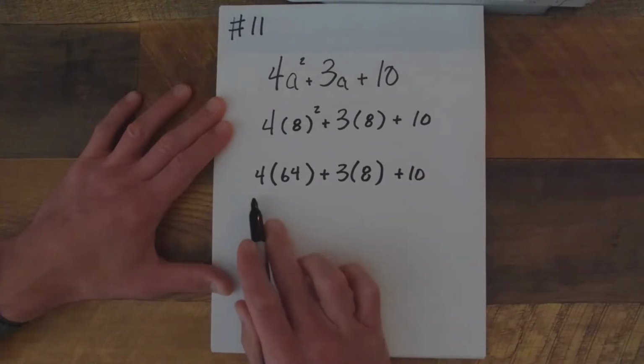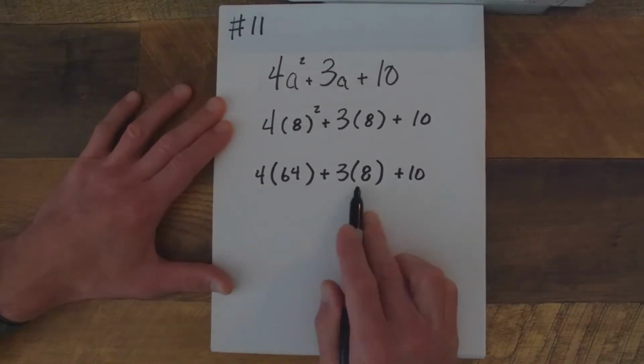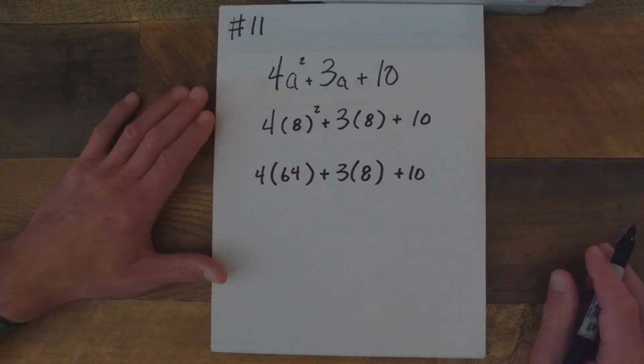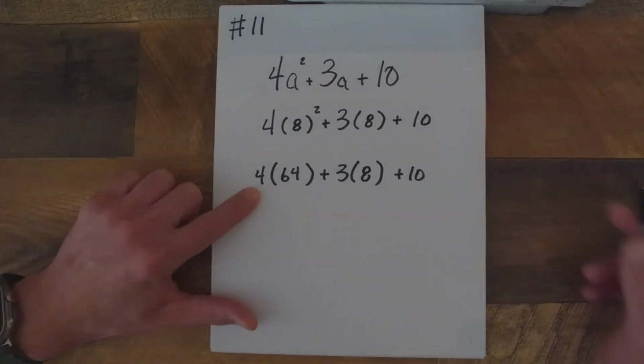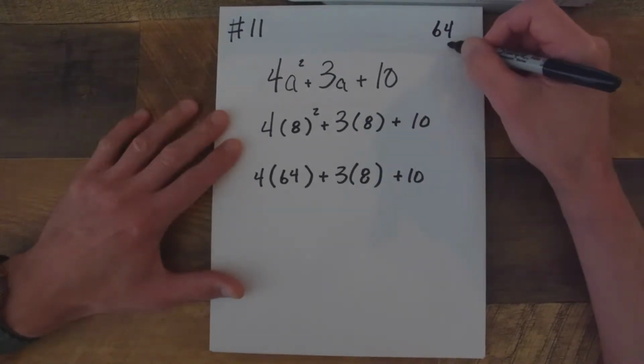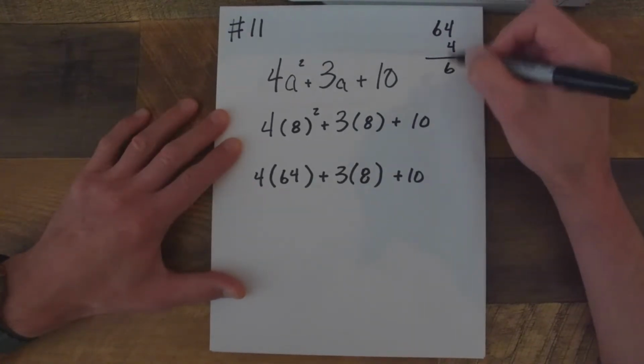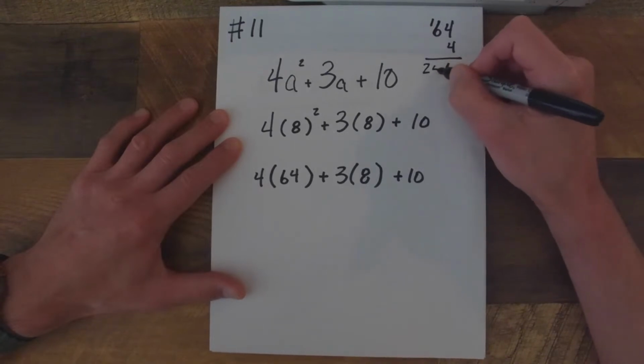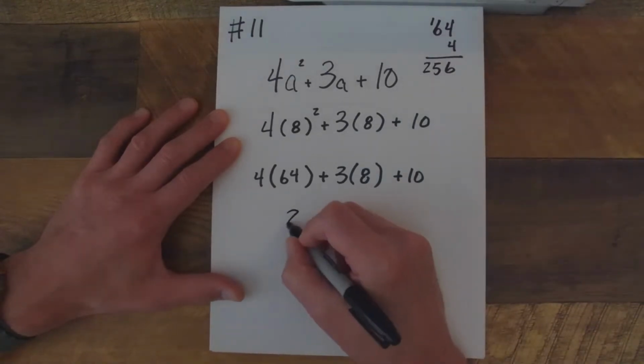And now we can pretty much solve from left to right. We're going to multiply this, and then add that to it. So if you don't know what 4 times 64 is, well, then let's just do that over here to the right. 64 times 4. 256.